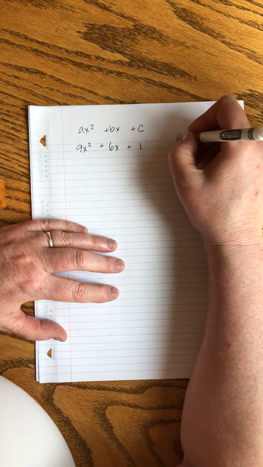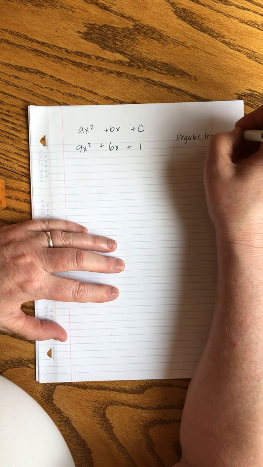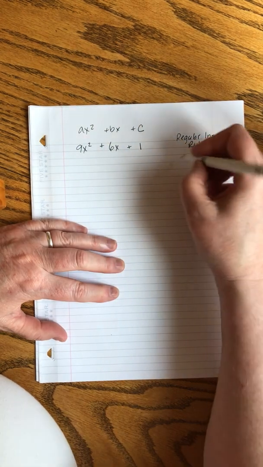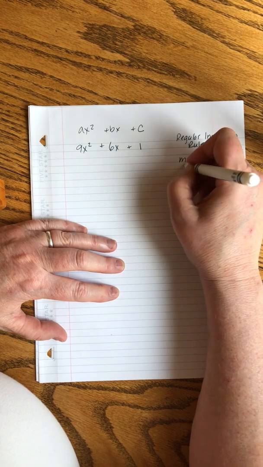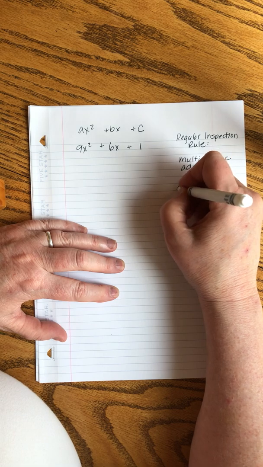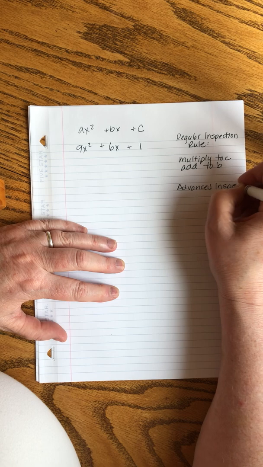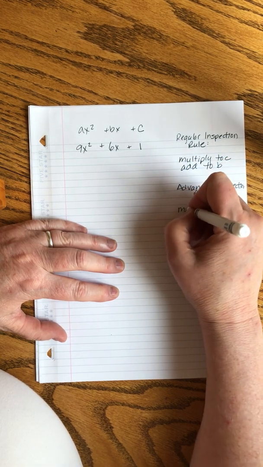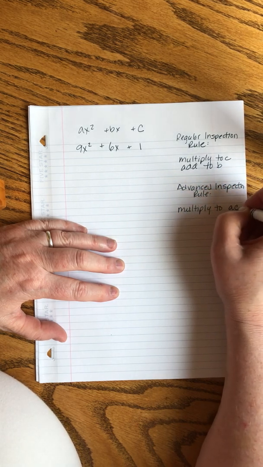That's our regular inspection rule. And I'm writing this down because it's just a twist on this. We want things that multiply to c and add to b. Our advanced inspection rule is that they have to multiply to a times c.